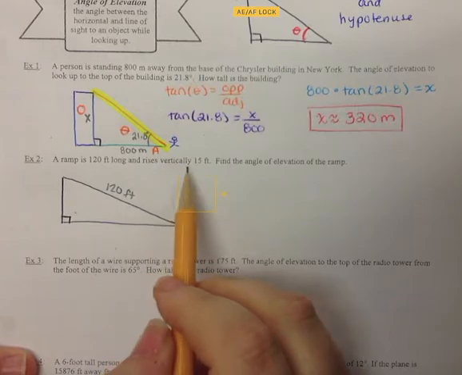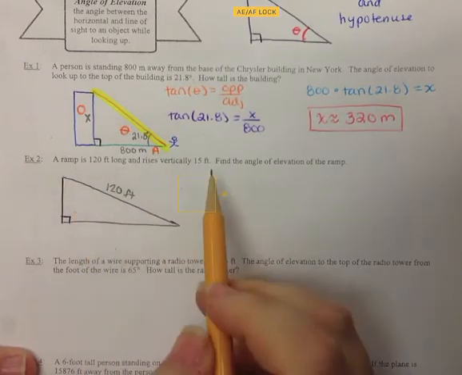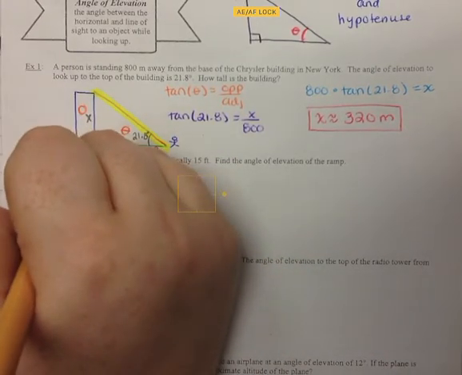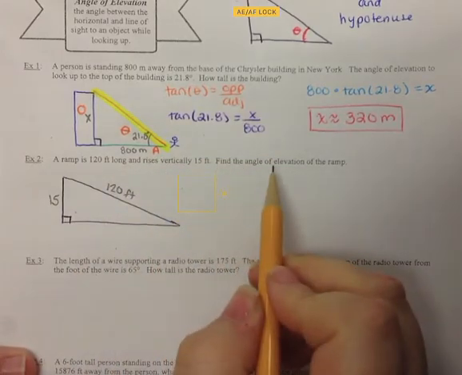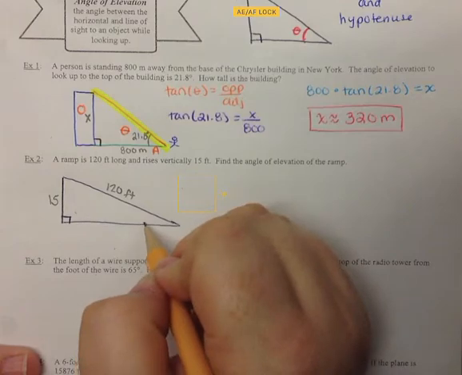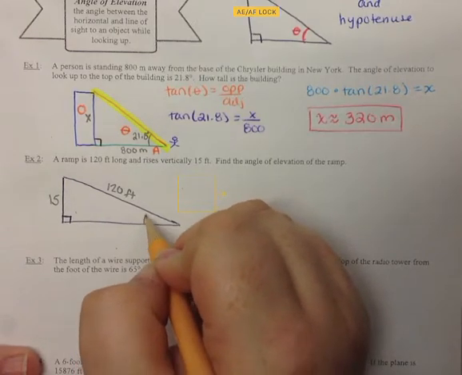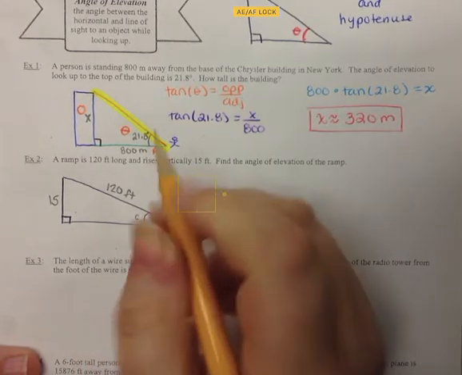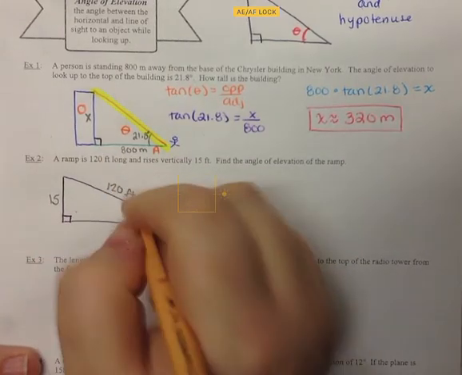Then it says rises vertically. So vertically is up and down. That's the 15, so the 15 goes here. It says find the angle of elevation. Now angle of elevation is between the hypotenuse and the horizontal. So here's our horizontal and here's our hypotenuse. We're going to draw an arc here. This is where we put x, or this is theta.